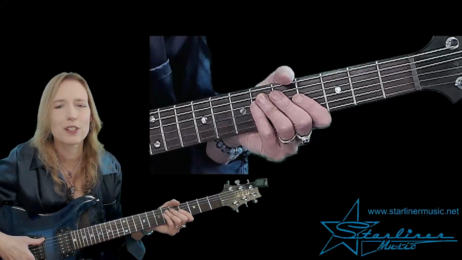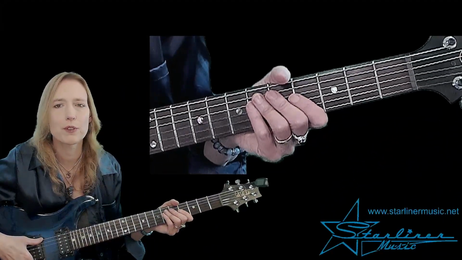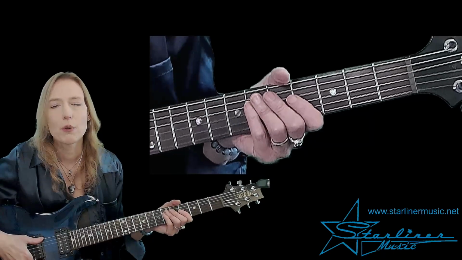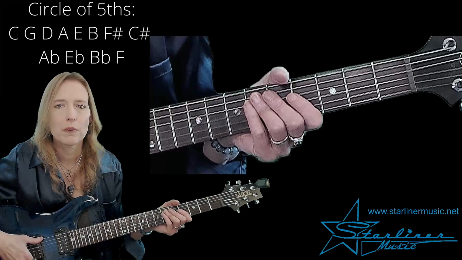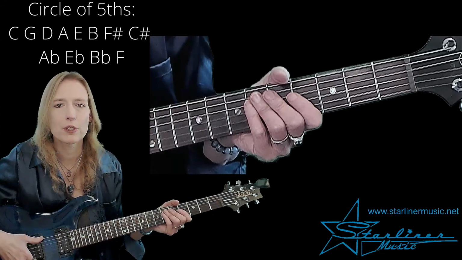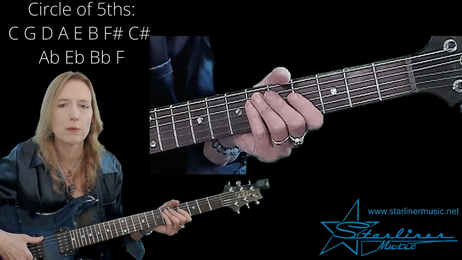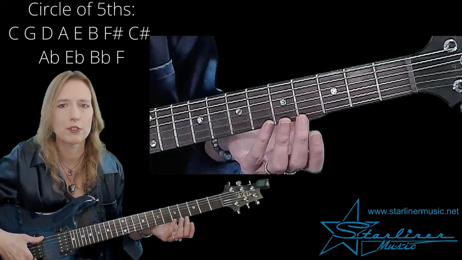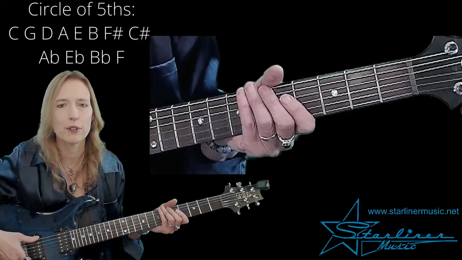In our next exercise, we're going to group those inversions together into 1, 4, and 5. So we'll still be using the circle of fifths, but we'll play 3 inversion groupings for each key. So we'll start with the key of C, play the inversion groupings, and then go to the key of G, and then D, etc. Let's get a look.